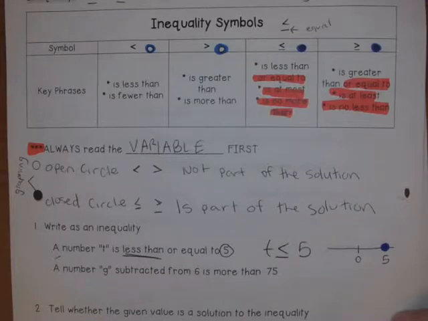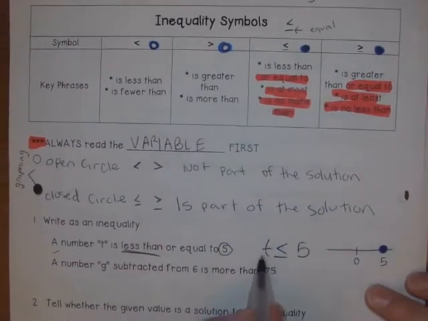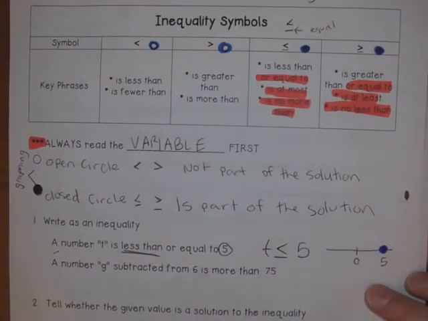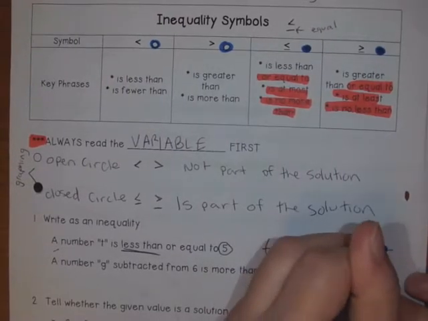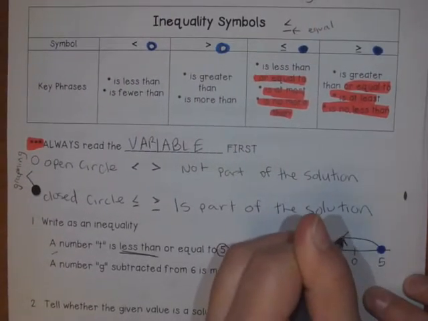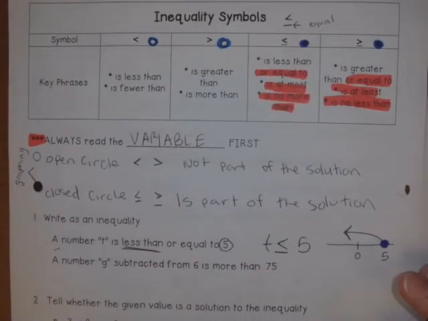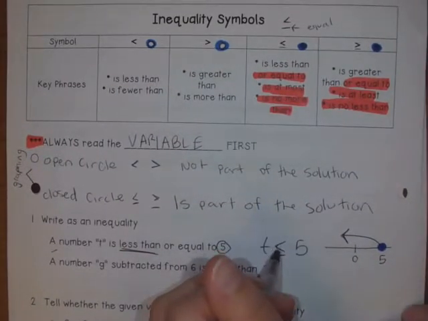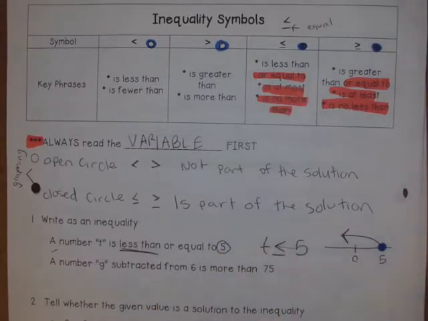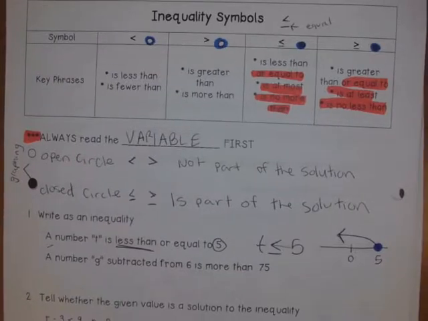Okay, and then the number is less than 5. So if it's less than, what number is 0? Less than 5. Yes. So it's going to go towards 0. And this isn't always true, but a lot of the times, if you were to draw a line, it will tell you which way that arrow points. Not always true, but a lot of the times.